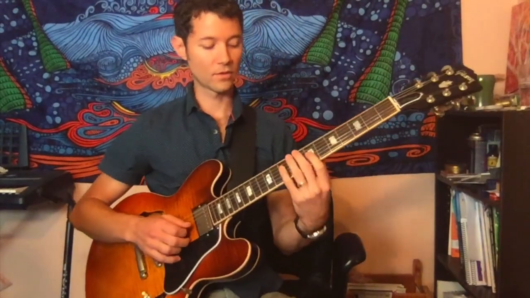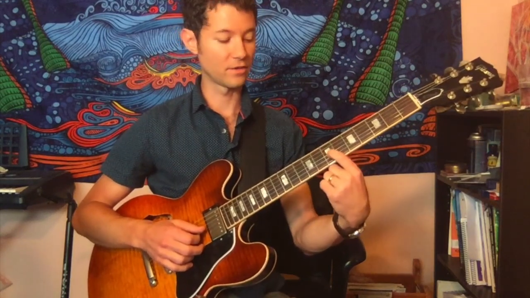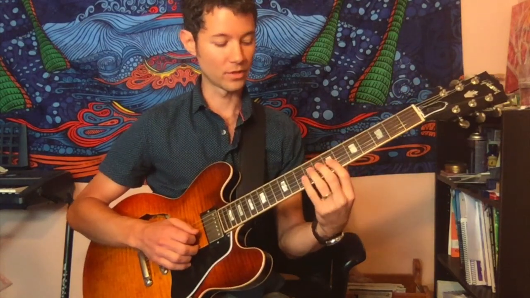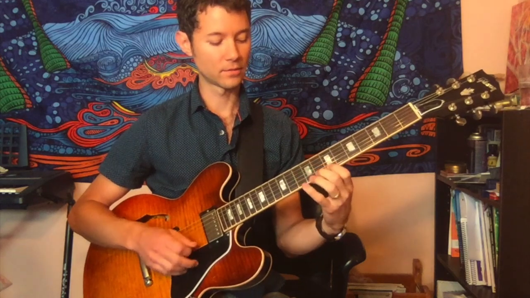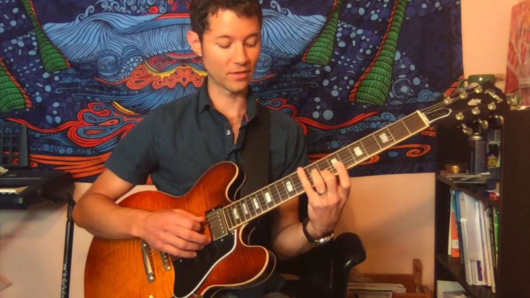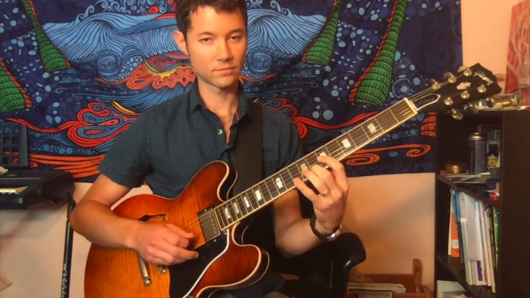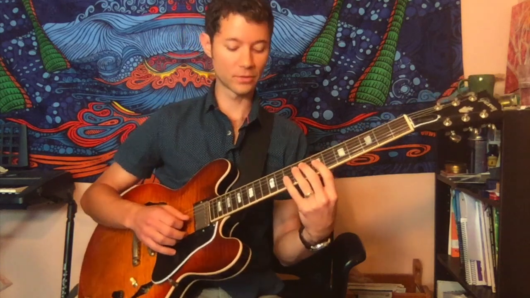You could also ascend each scale. So from the D here, that's the 7th fret of the G string, we could ascend. We could jump all the way down to this G here. So here's that with the loop.